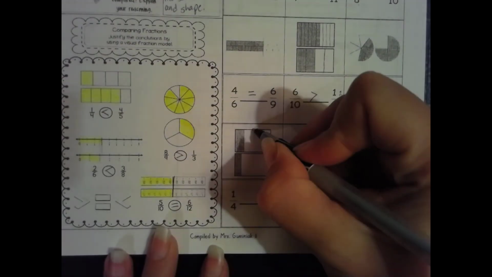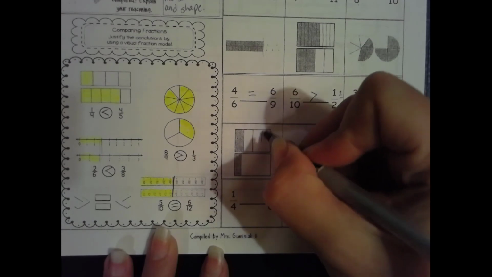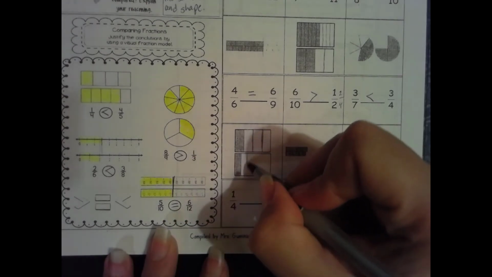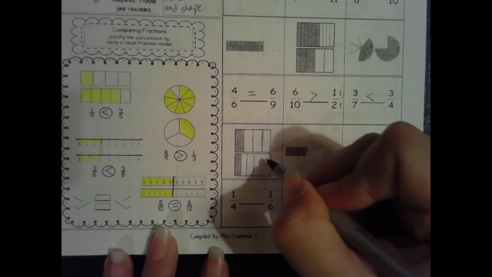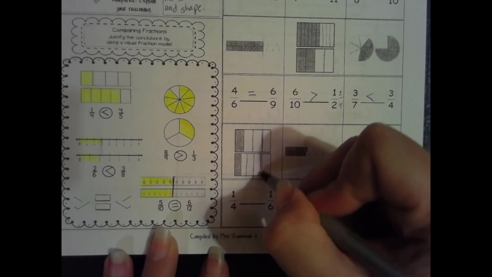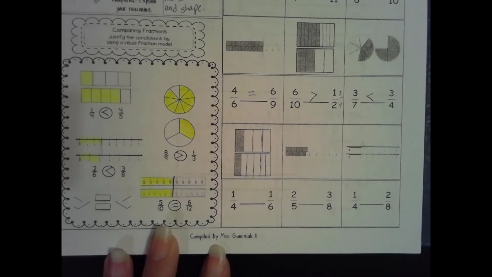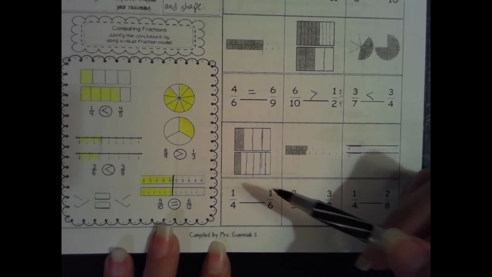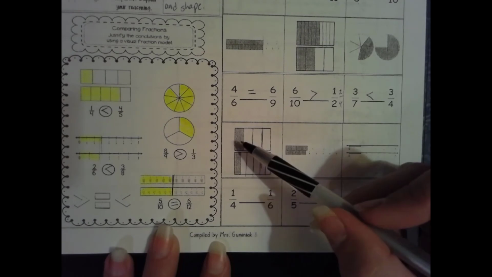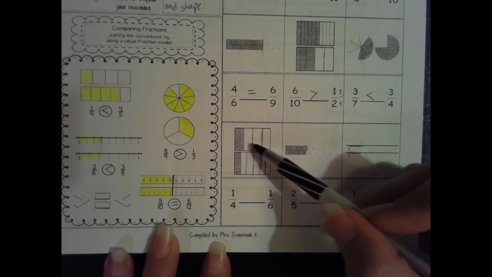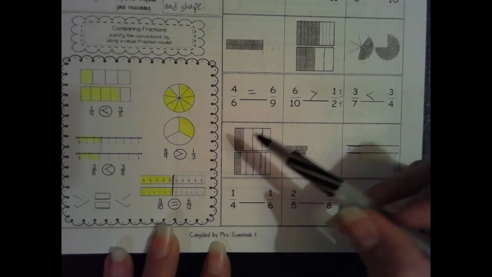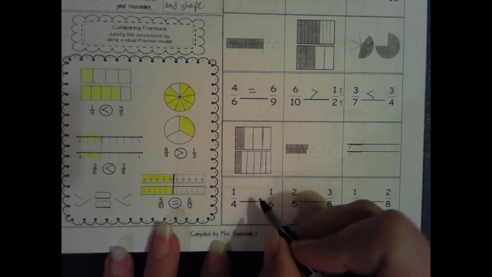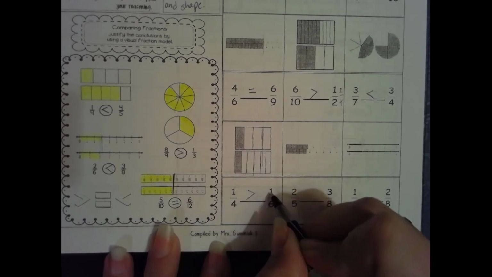Okay, so it's harder to see these pieces, but this one's the 1/4. And this is the 1/6. So these are those unit fractions, and they both have just one piece. But because the 1/4 pieces are bigger, it's only cut into 4, this one's cut into 6, this one piece is larger than this one piece. So this unit fraction, 1/4, is greater than the unit fraction, 1/6.